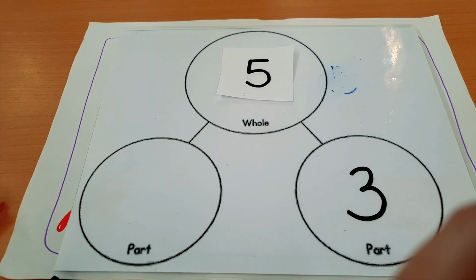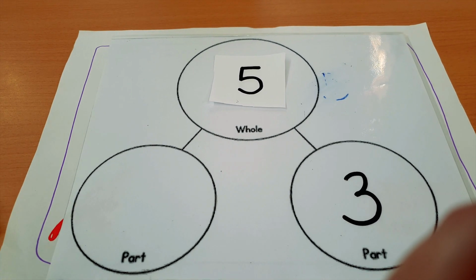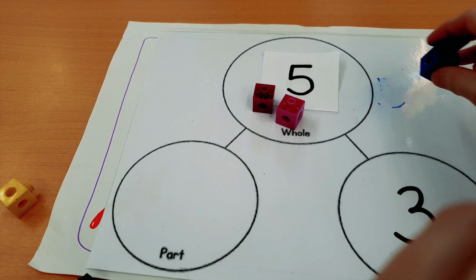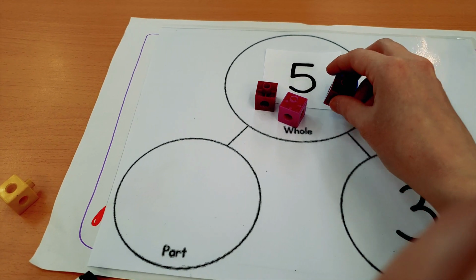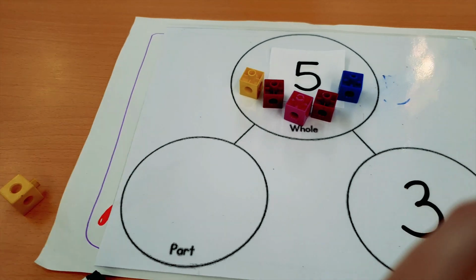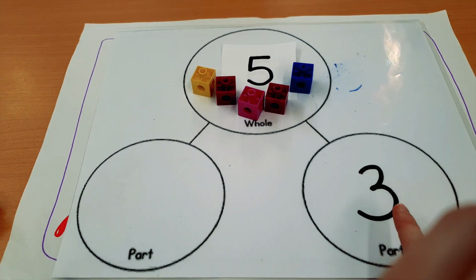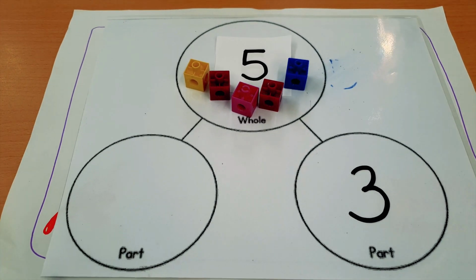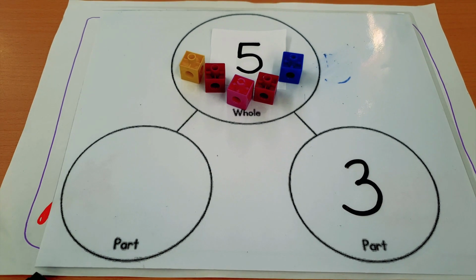Okay, you've been given 5, and just to double check, you can get 5 objects. 1, 2, 3, 4, 5. Okay, that is our whole number. That's our answer. That's what we're looking for. And I have told you that 3 is one of our parts.